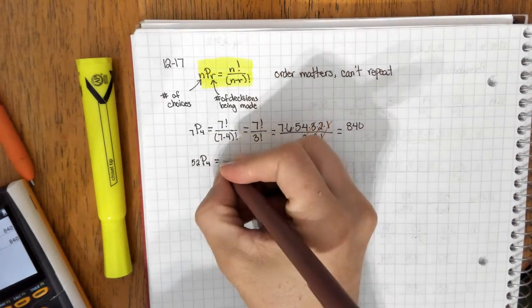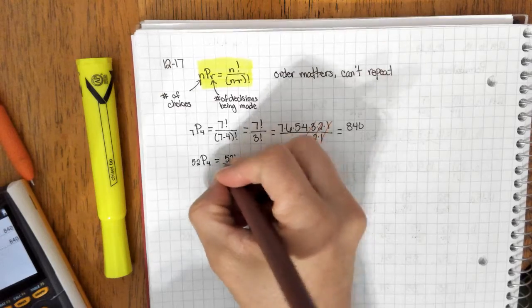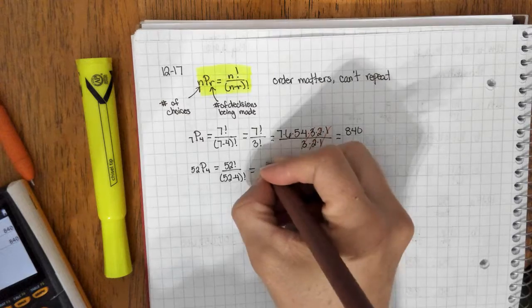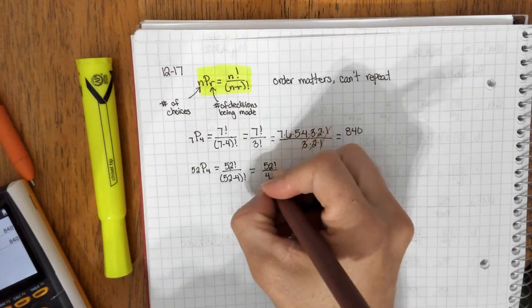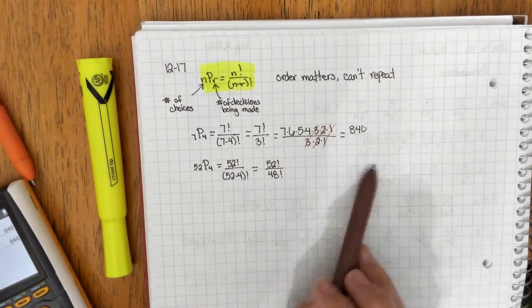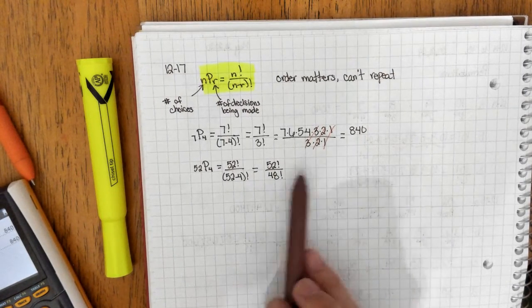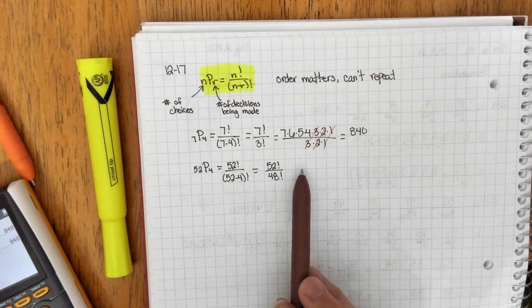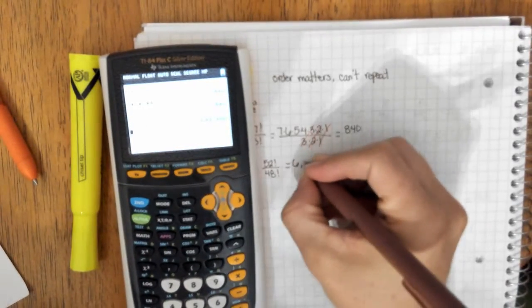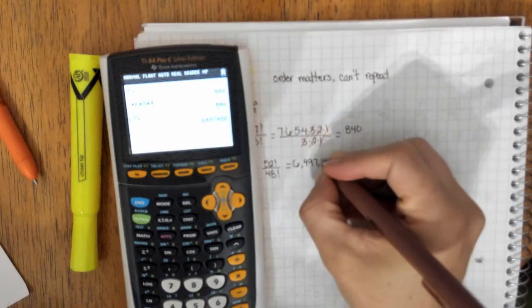52P4 is 52 factorial over 52 minus 4 factorial, which makes our denominator just 48 factorial. Remember, this is 52 counting all the way down to 1. This is 48 all the way down to 1. So this is really 52 times 51 times 50 times 49. So again, if we do this on our calculator, math, probability, 52P4, it's 6,497,400.